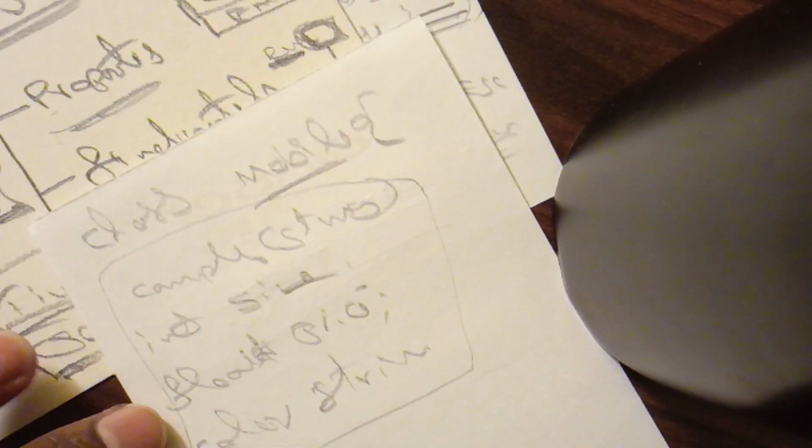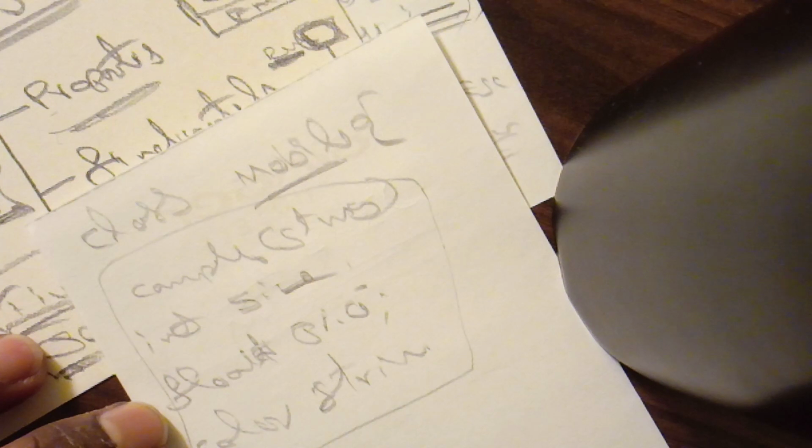And what is the next part? Functionalities. You can send SMS, receive SMS, make outgoing calls, receive incoming calls.